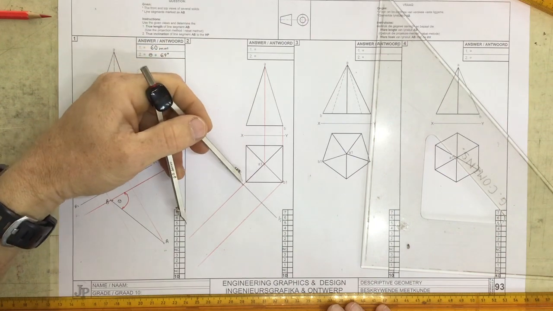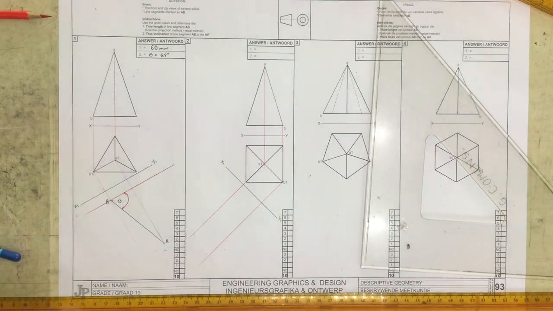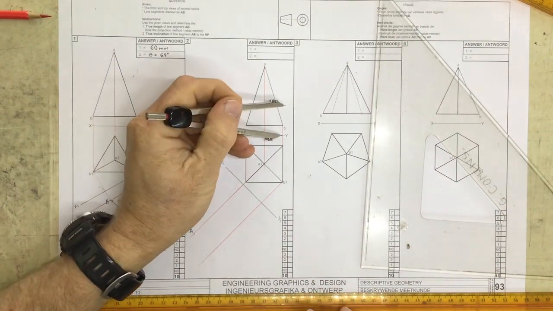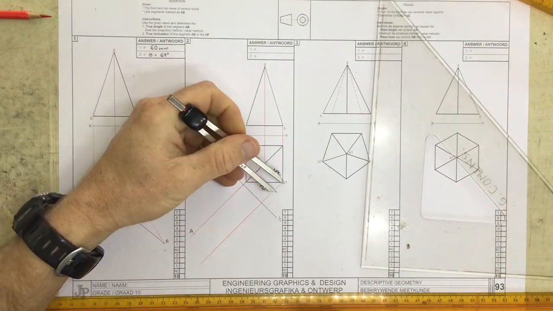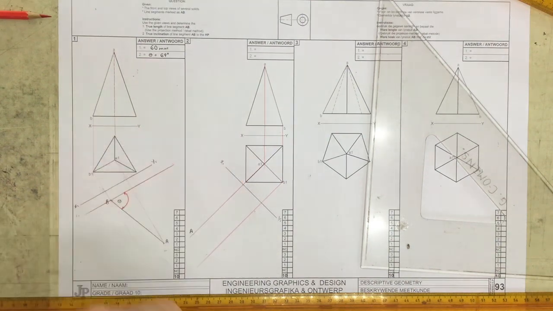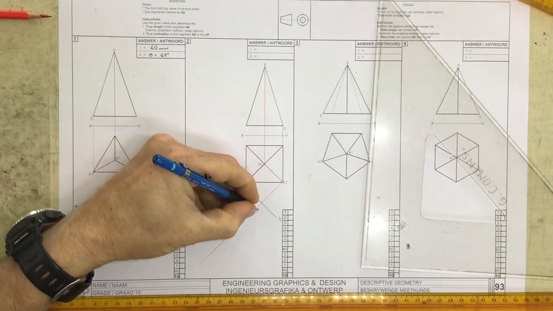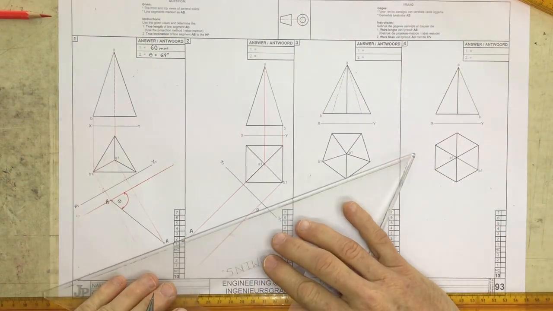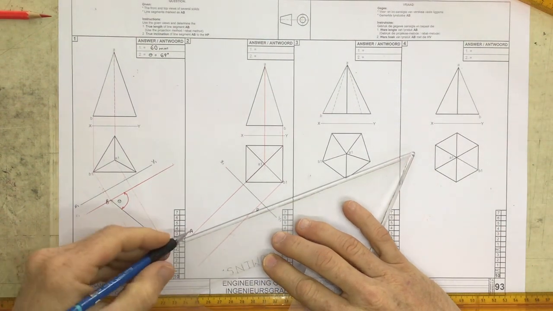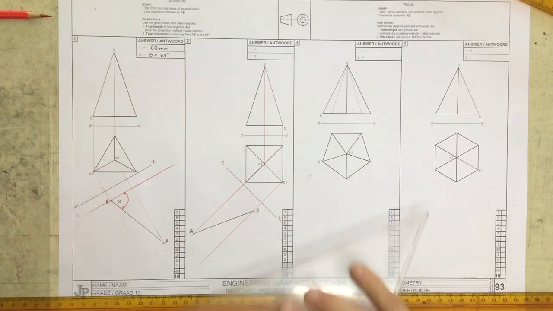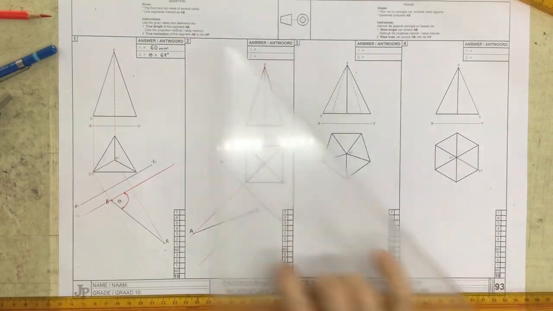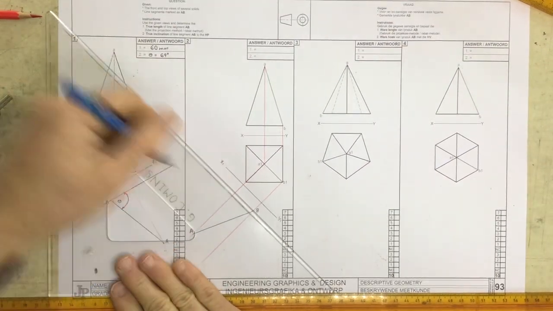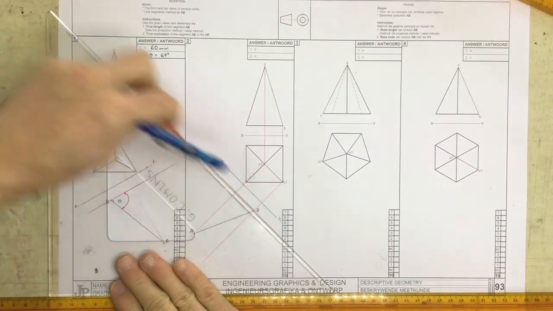Find A, come down to the new XY axis, mark that off over there, label it as A. Find B over there, measure that off, find B1, go down to the new XY axis, label that over there, B. Take a line going from A to B over here, and you can then take your set square that's lined up with that. I can draw a construction line coming out from B over there.